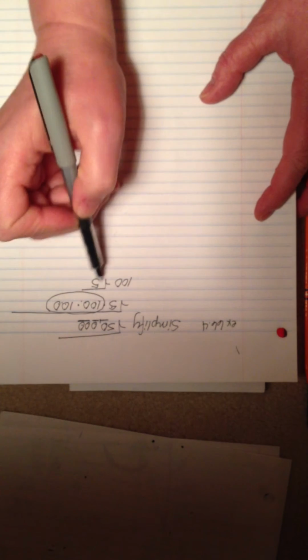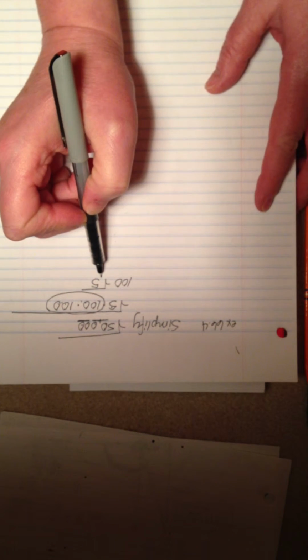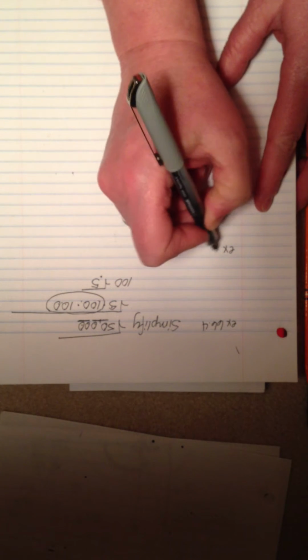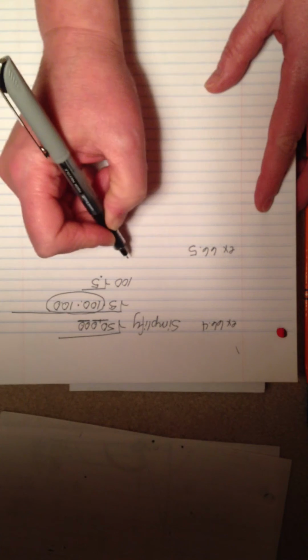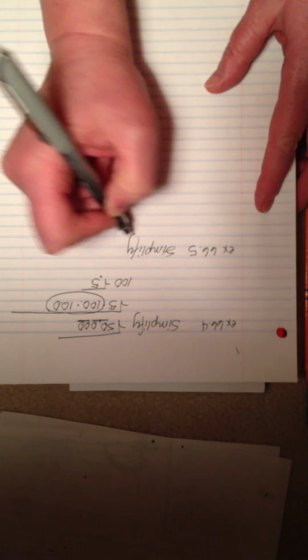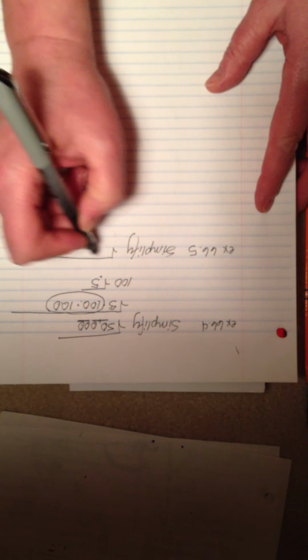So this is a little shortcut step when we have big numbers that allow us to get to the answer much more quickly. Let me give you another example of it. Example 66.5. This one, again, our instructions are to simplify. This time it's 500,000.